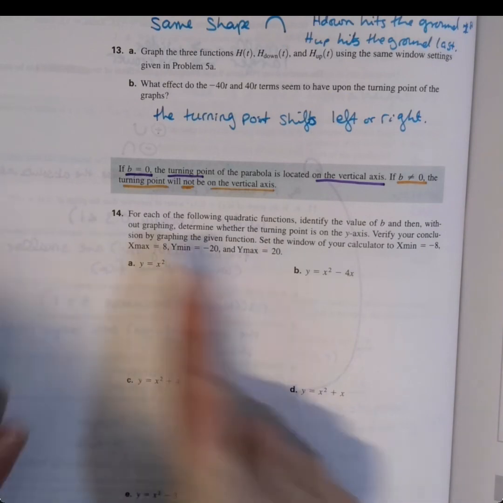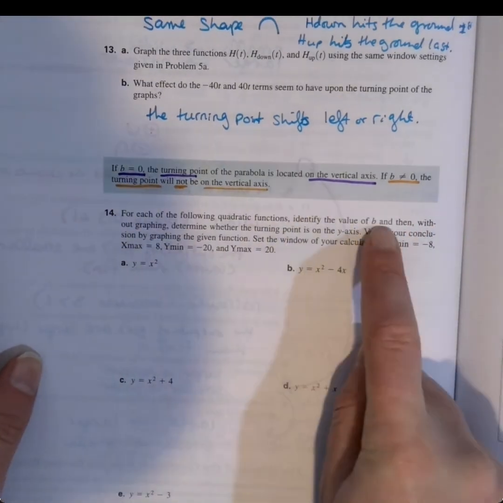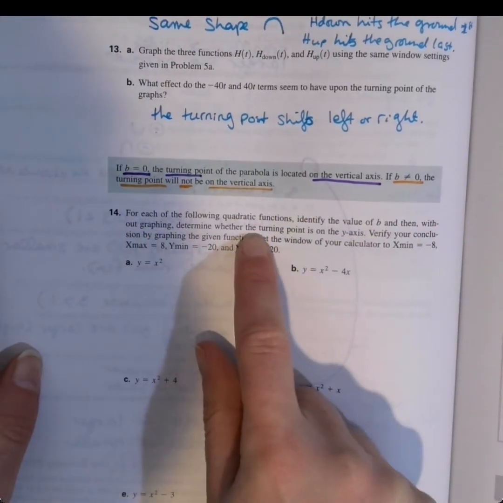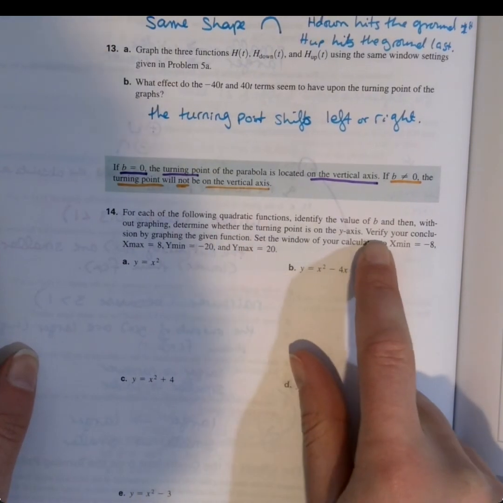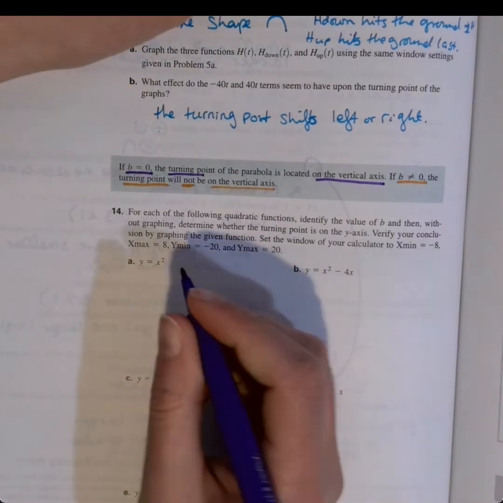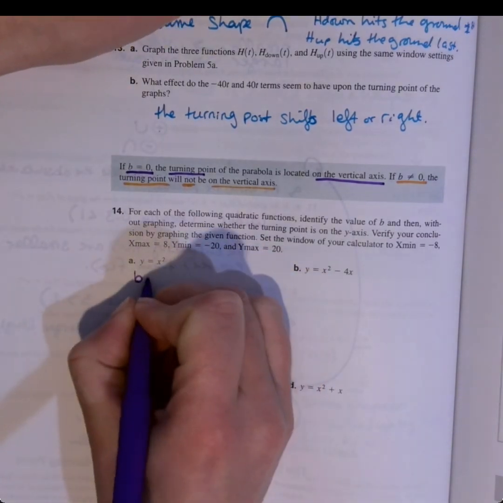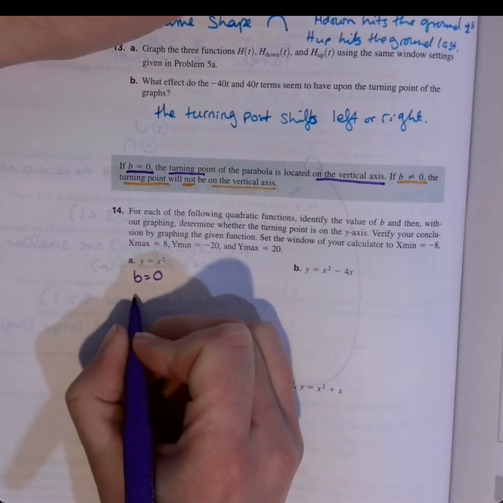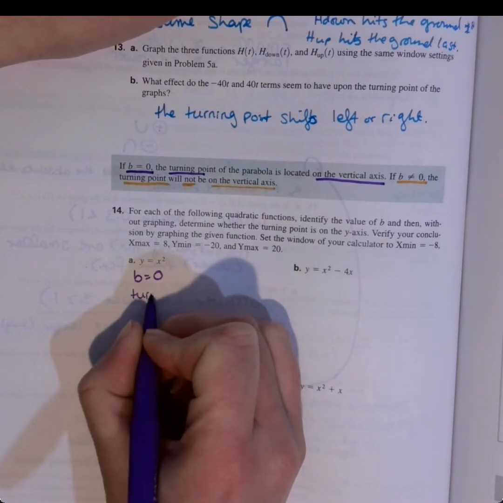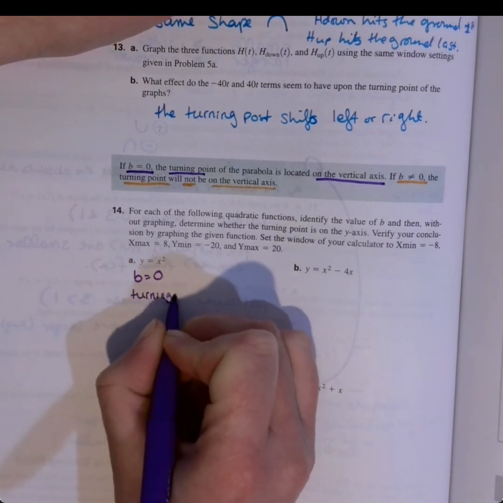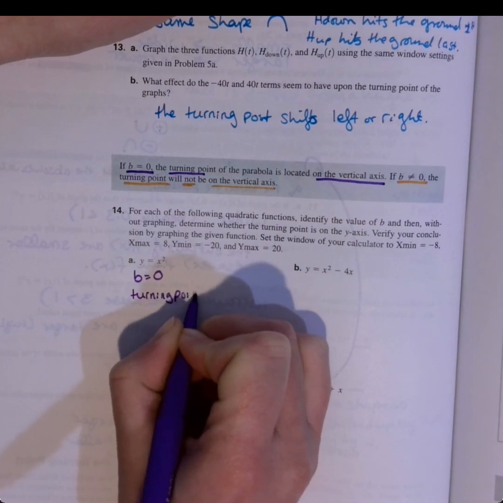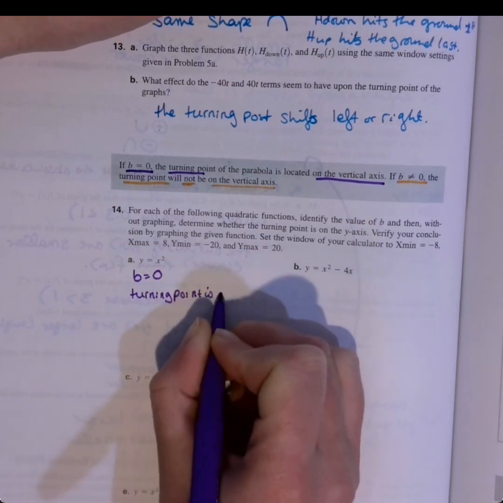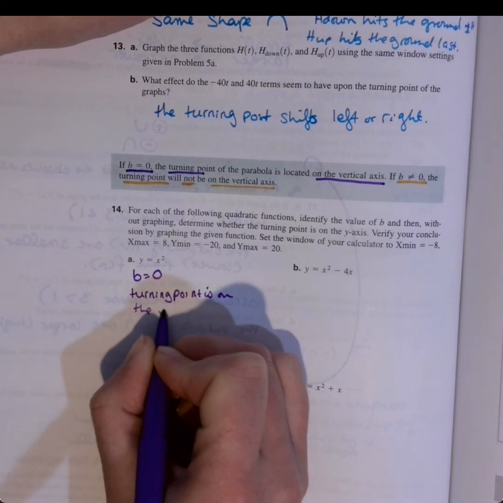Okay, so for each of the following quadratic functions, identify the value of b, and without graphing, determine whether the turning point is on the y-axis or not. Okay, I can do that. So in this one, our b value is 0, so that means that the turning point is on the y-axis.